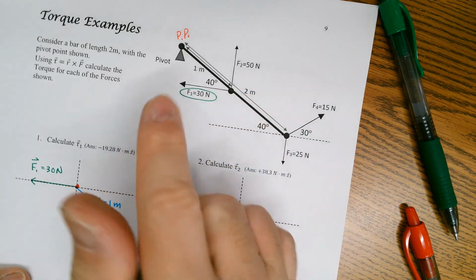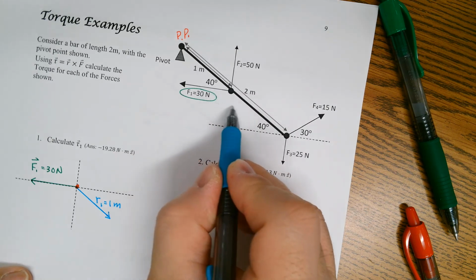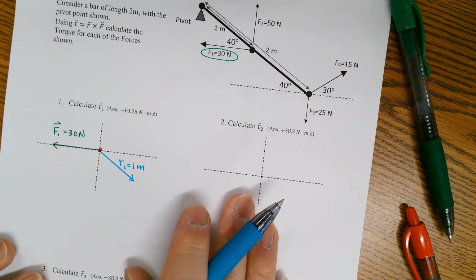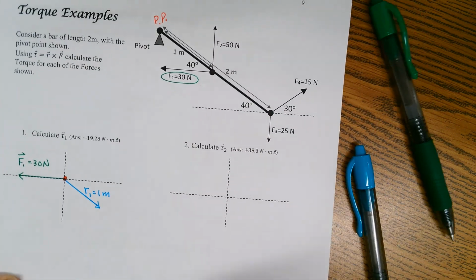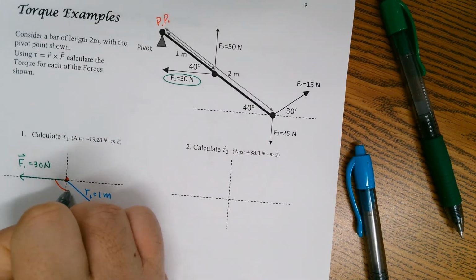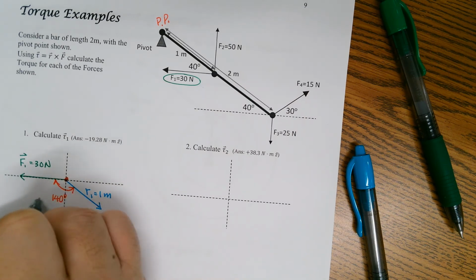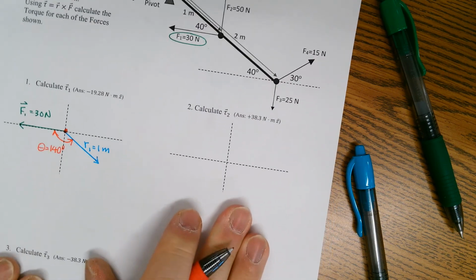So the angle between my F and R is 140 degrees. So this angle here is 140 degrees.